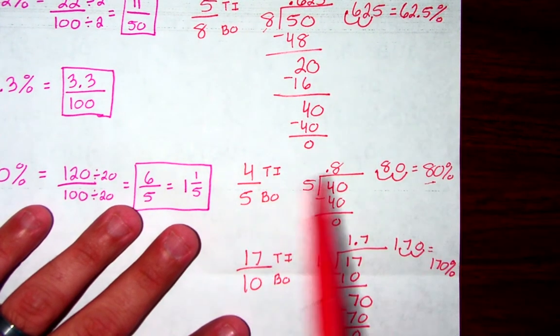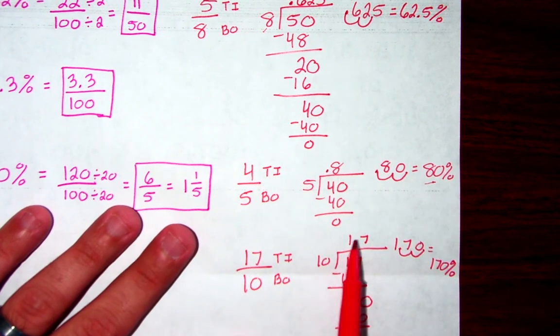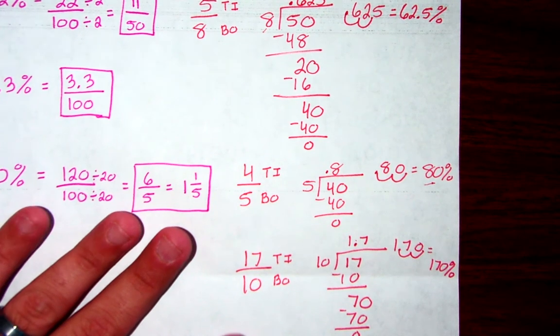Fraction to decimal to percent. This method will work every single time. I can't emphasize that enough.